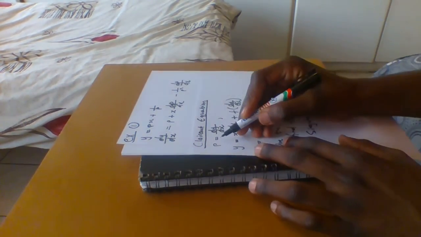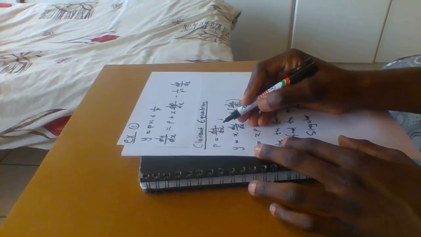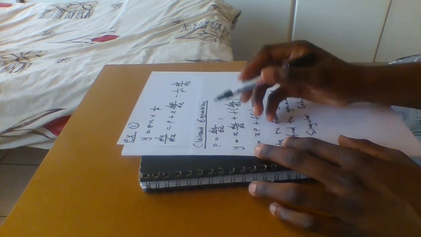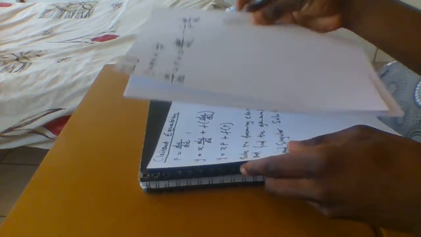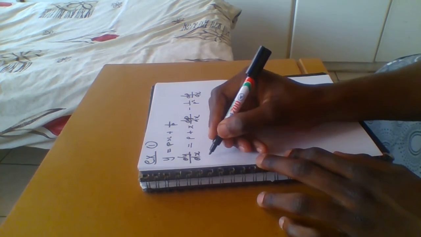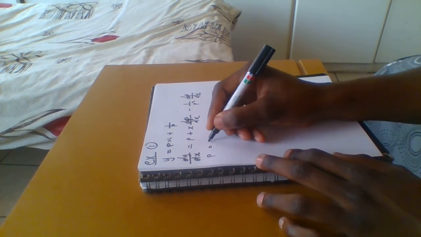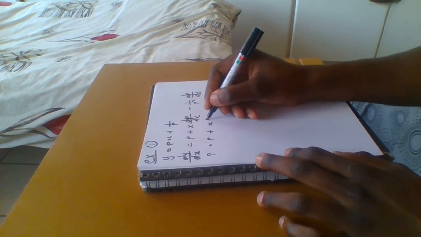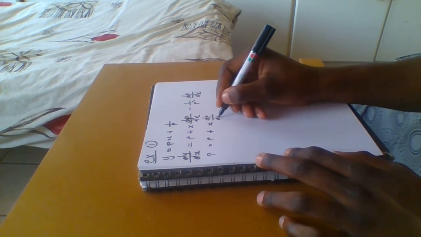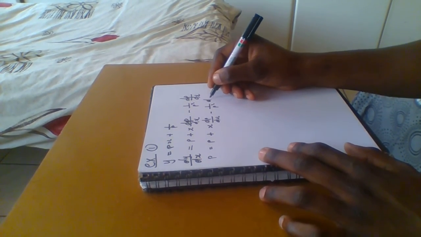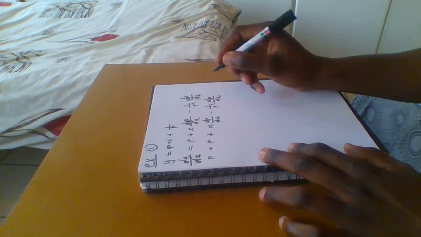But what we know is that p is equal to dy over dx. Meaning, whenever I see dy over dx, I'm going to put p. So since this is equal to p, I'm going to say that p equals p plus x dp over dx minus 1 over p squared dp over dx.